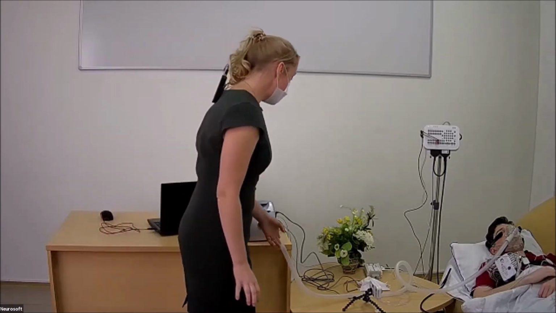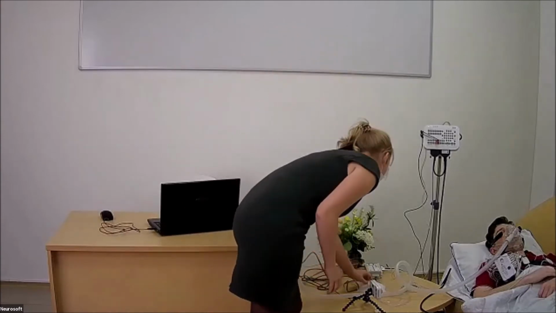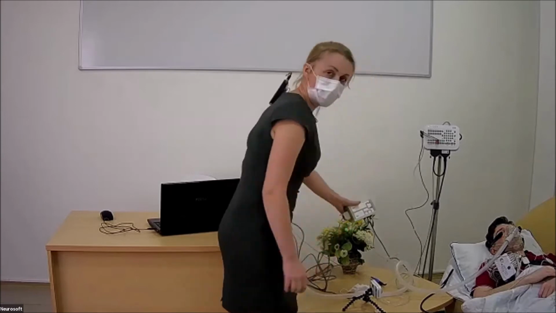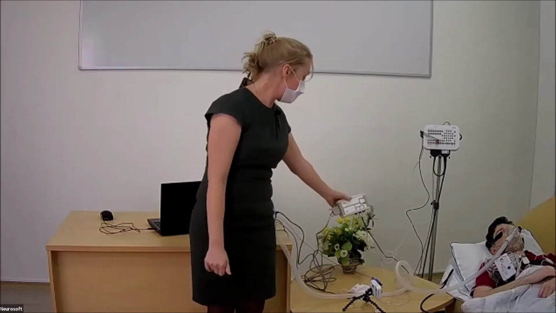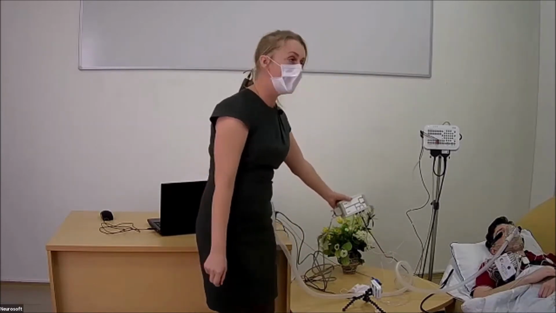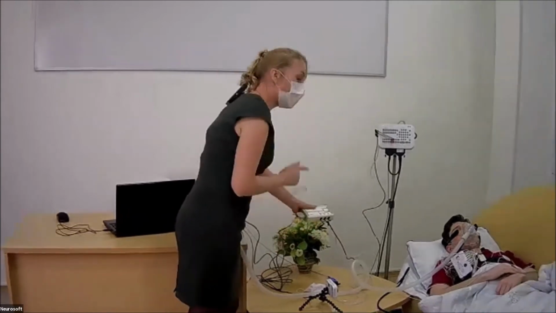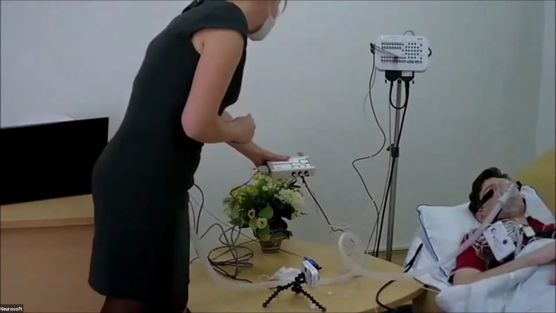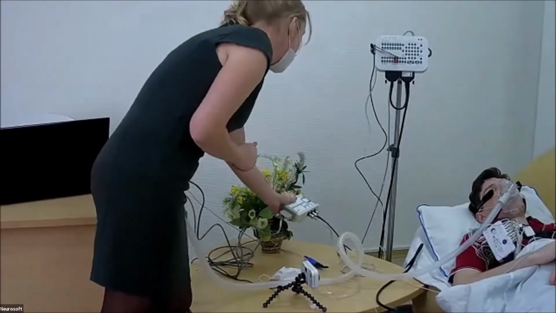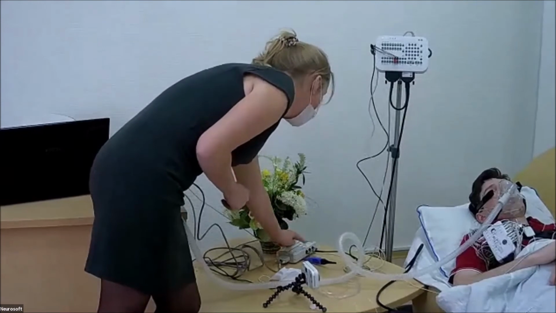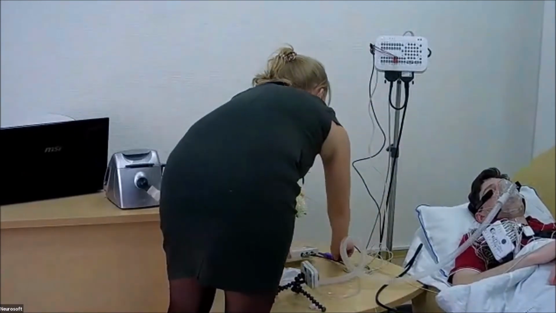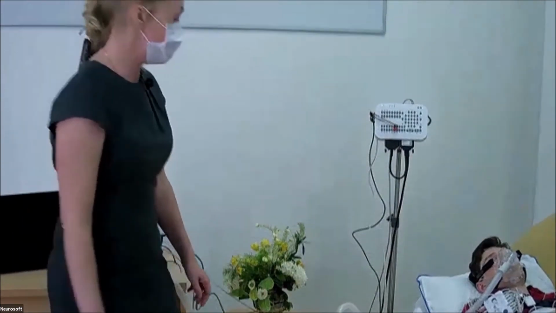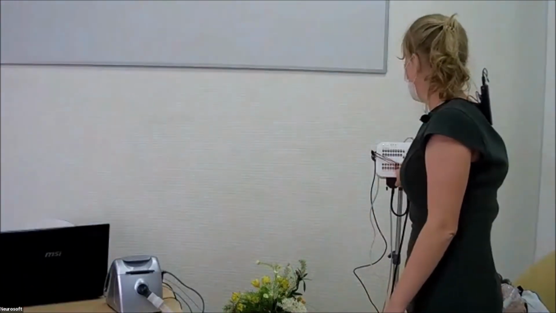So this module has different outputs here, and in our case, these outputs are marked as pressure, flow, and leakage, and we can connect these outputs to the DC channels of our system.